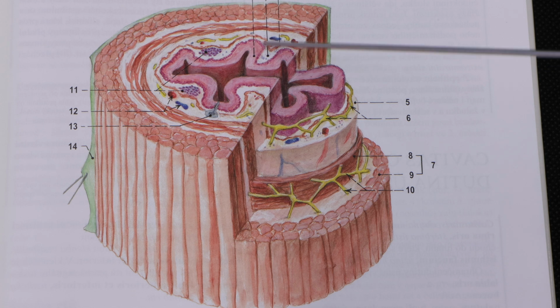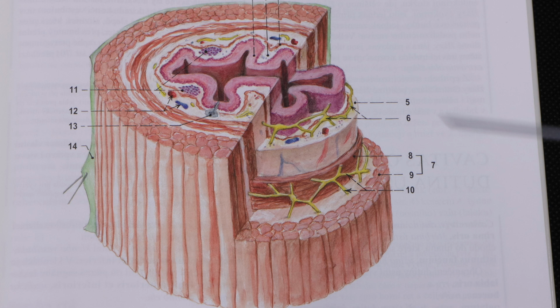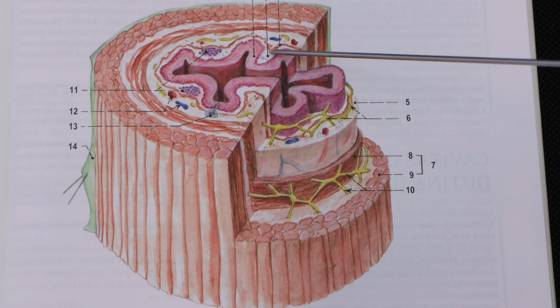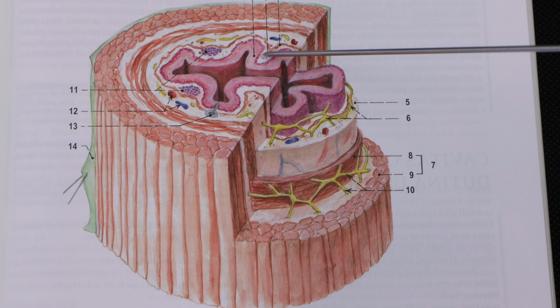So here is the epitel, and after the epitel you have the connective tissue, which is called the lamina propria mucosa. The lamina propria is here, the whitish part, the connective tissue which is immediately under the mucous membrane.